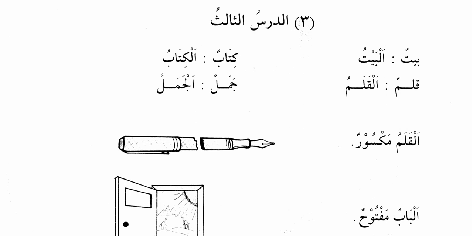This is lesson number 3 from Medina Book 1. Now, in this lesson, we will learn about the Maarifah and the Nakirah nouns, how you make Maarifah and how you make Nakirah, and about the Qamariyah letters and the Shamsiyah letters. So, let's get started with the lesson here.